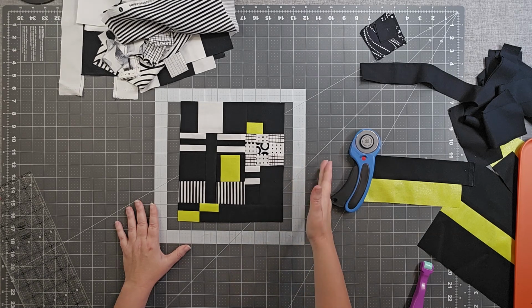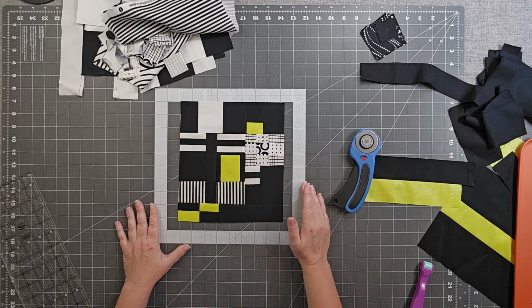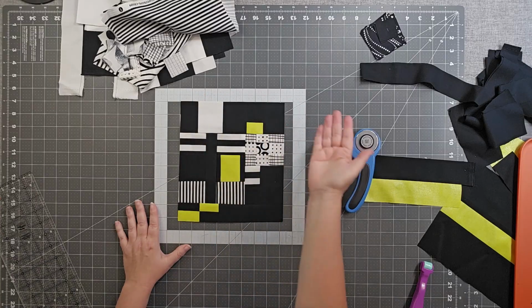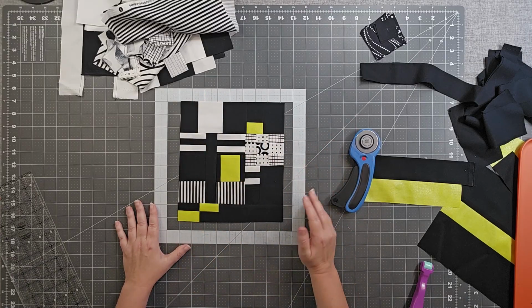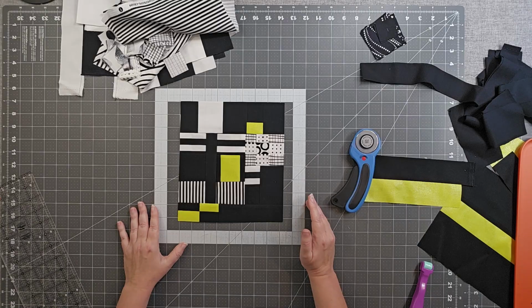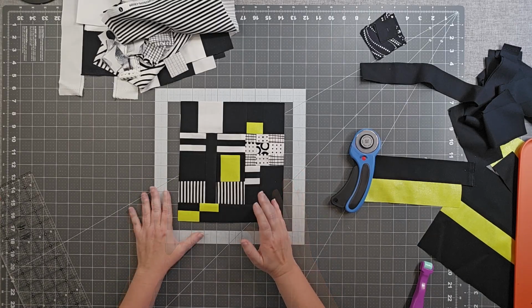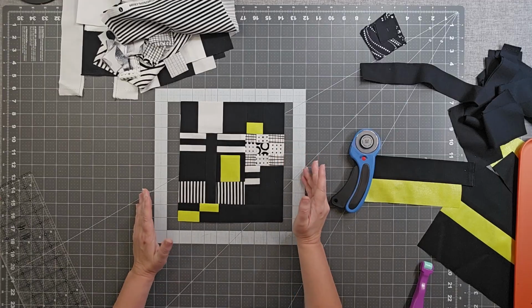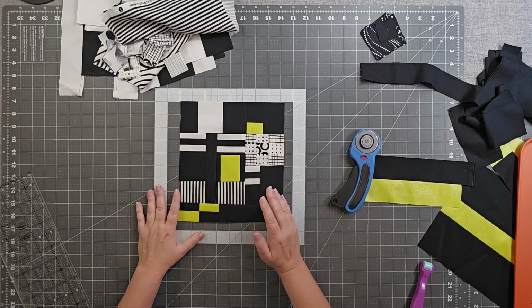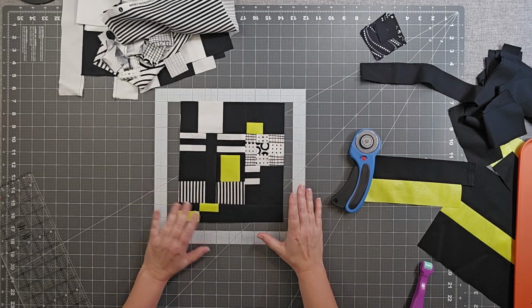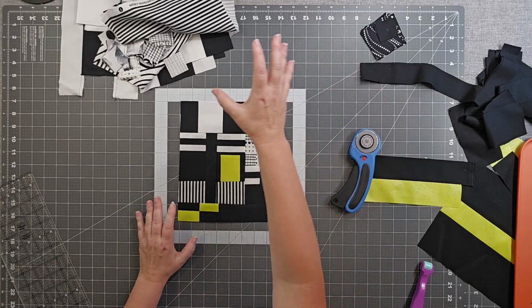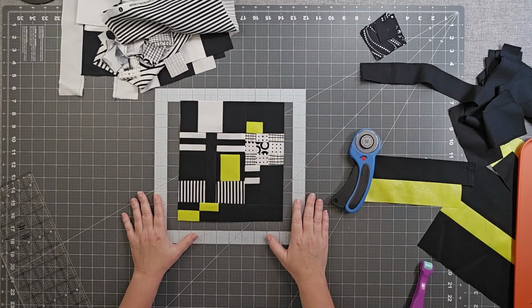And if another person had exactly the same prompt, they have a different stash of black and white fabrics. They have different ideas, different ways that they are going to interpret that prompt. So theirs will look very different. But since they're all black and white and neon, inspired by 9 patch and of a similar size, you could then take a lot of these and put them together to make a really cool, cohesive looking quilt.